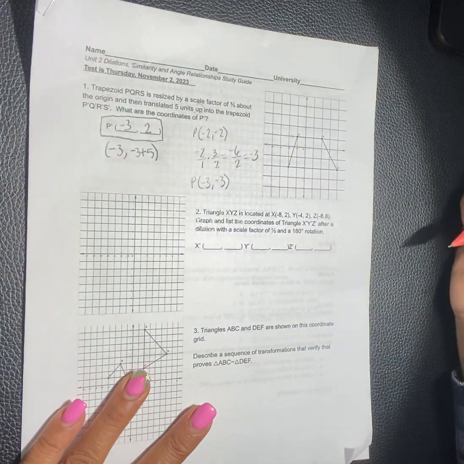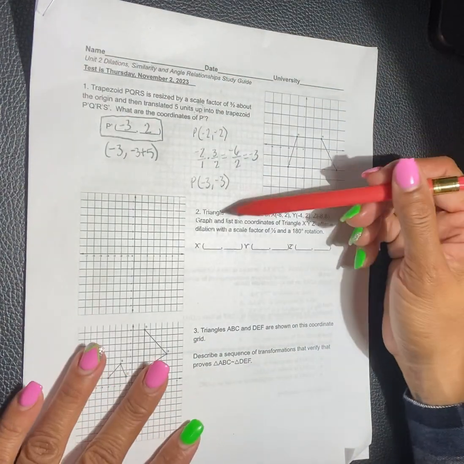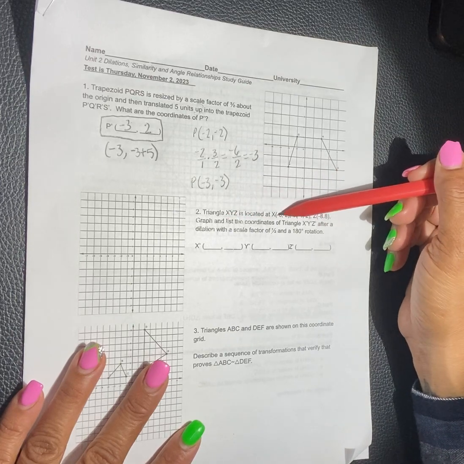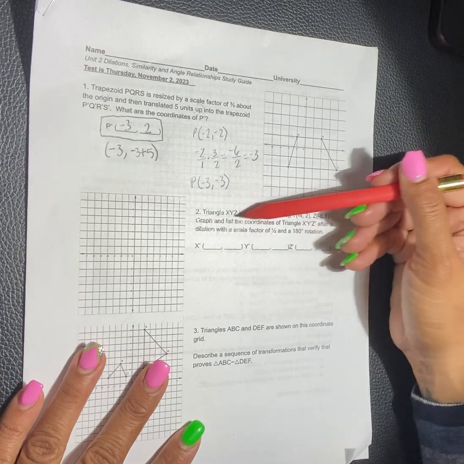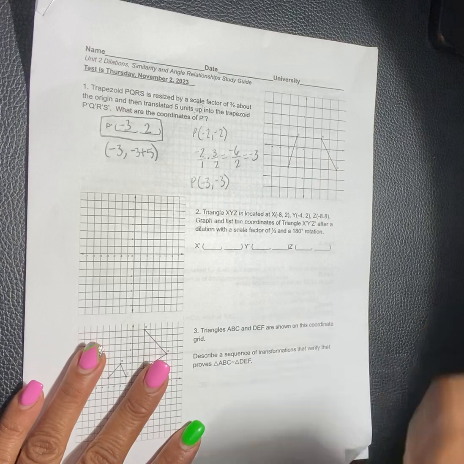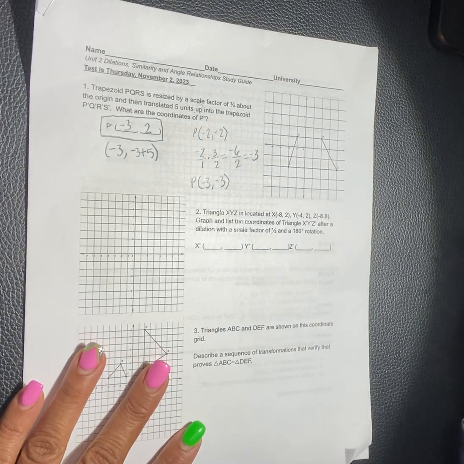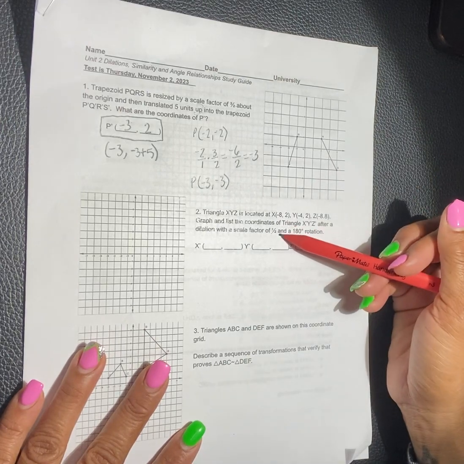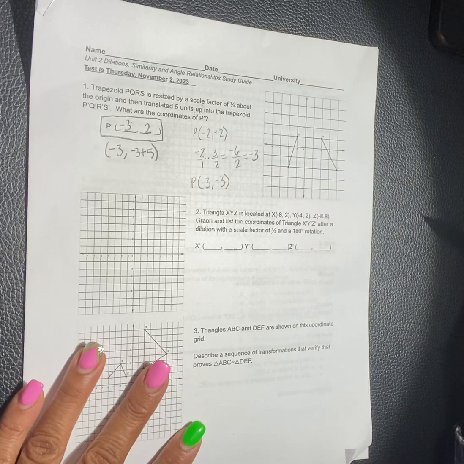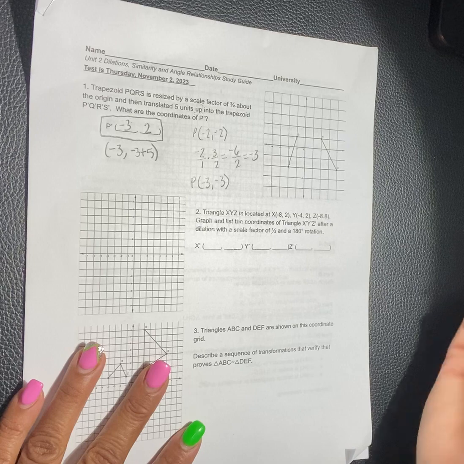All right. So the next question says triangle XYZ is located at X, and they give you the coordinates, and it says graph and list the coordinates after a dilation of a scale factor of 1/2 and a rotation of 180 degrees. Well, for a scale factor of half, each of these is going to be halved because I'm dividing them both by 2.